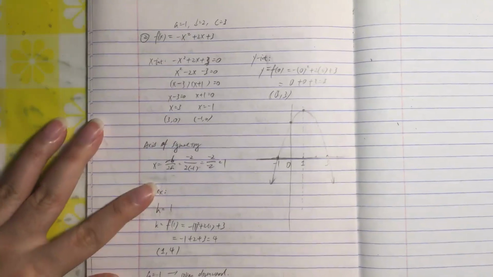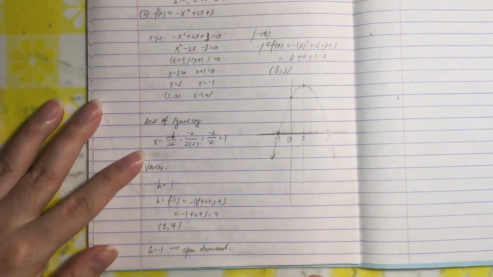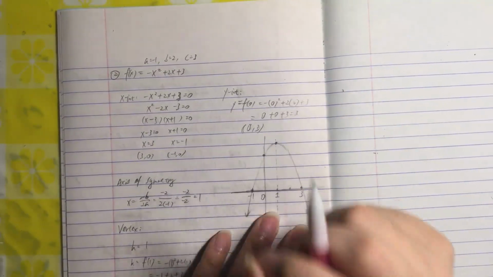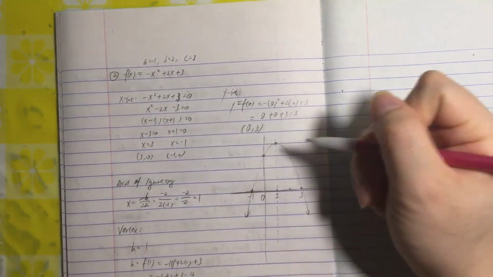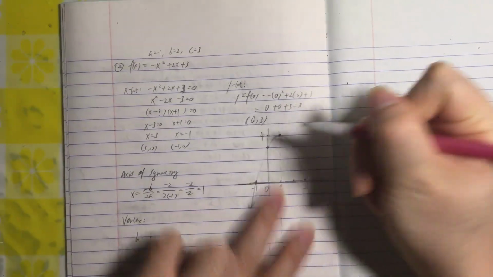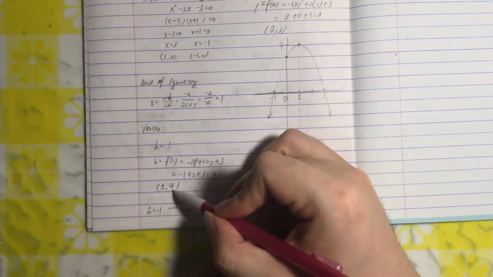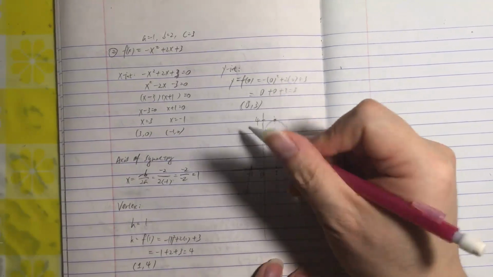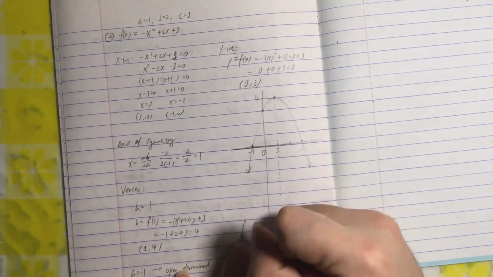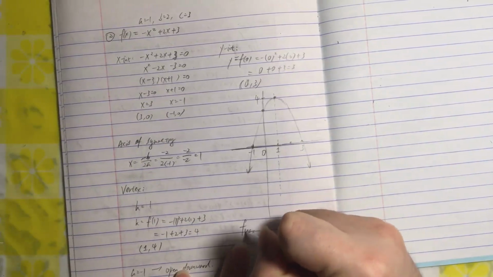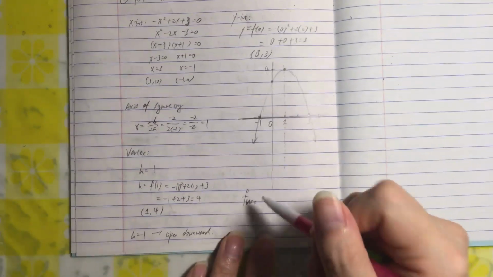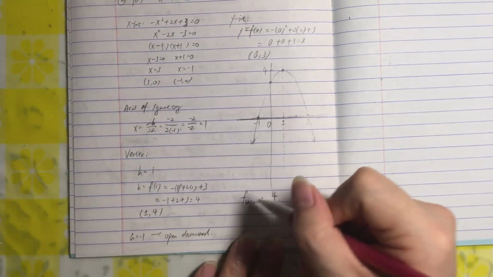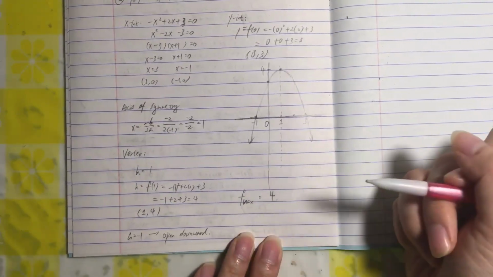Since a is negative, the parabola is open downward, so it has a maximum. The maximum is located at the vertex. And for maximum or minimum, always use the y-coordinate. At the vertex, the x-coordinate is 1, the y-coordinate is 4. So here, f has a maximum. F max means the maximum of function f is 4.